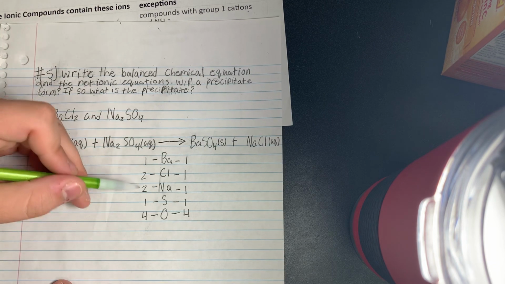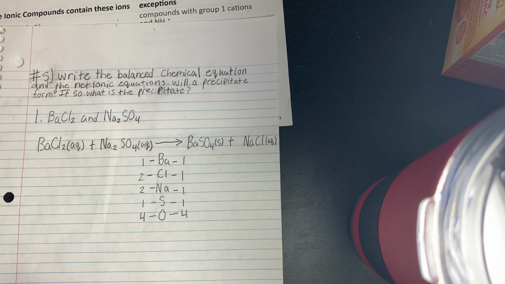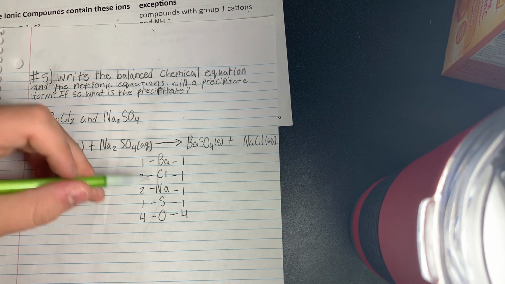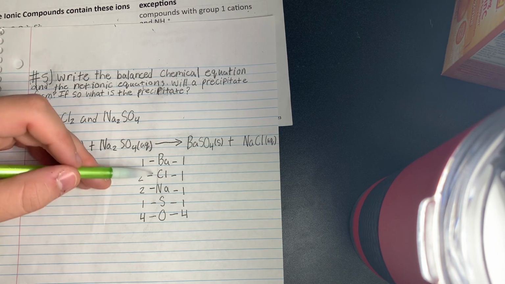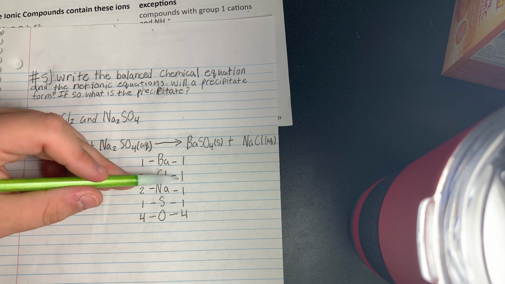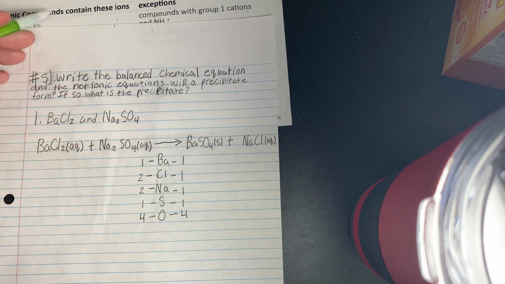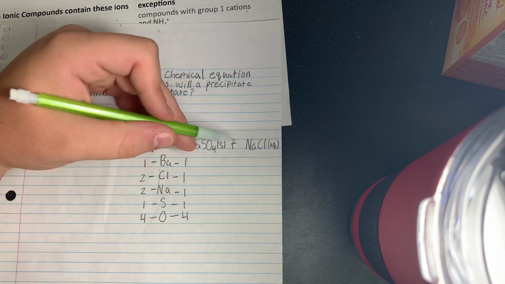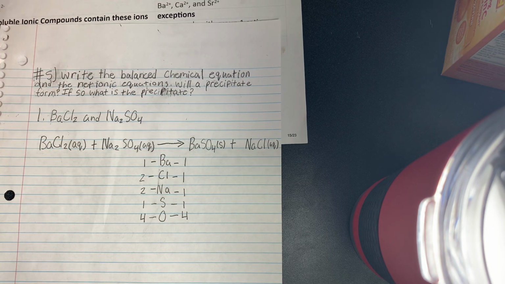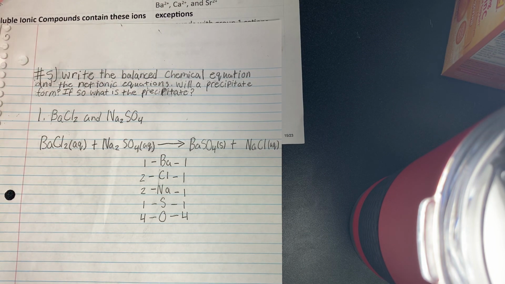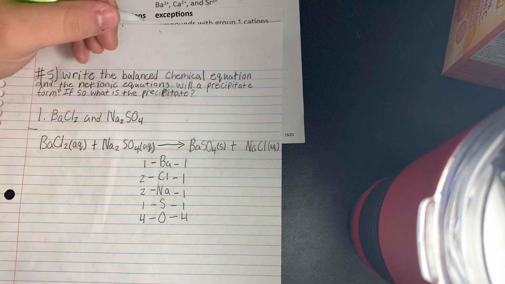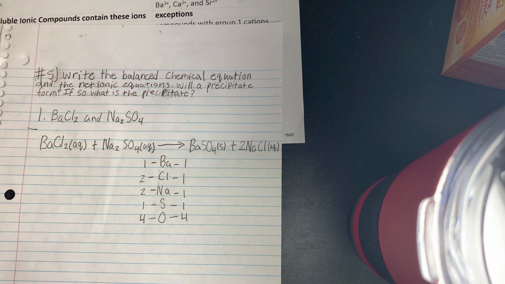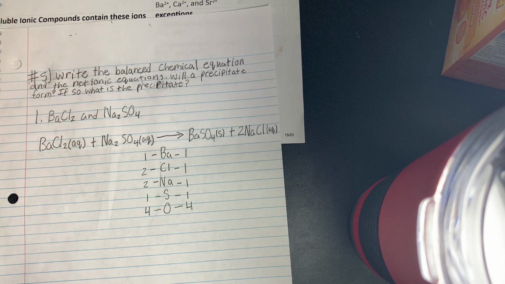So now we can see that it doesn't take much to balance this one. The only thing we need to do in order to make this balanced is to get Na and Cl on the product side to 2 and 2. So we have on the product side, in a compound, sodium chloride. So that just means we need to add a 2 to make it balanced. That gives us our balanced chemical equation.